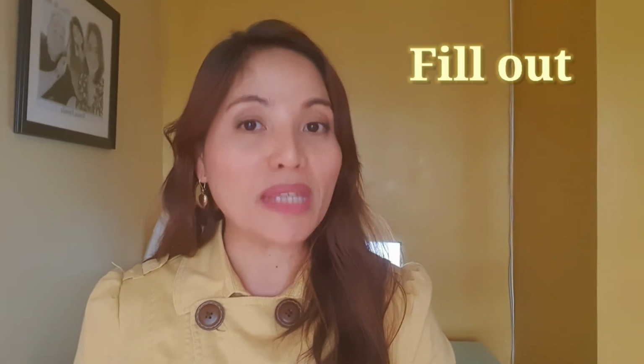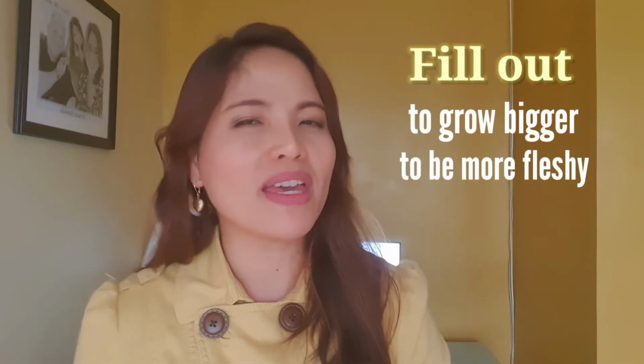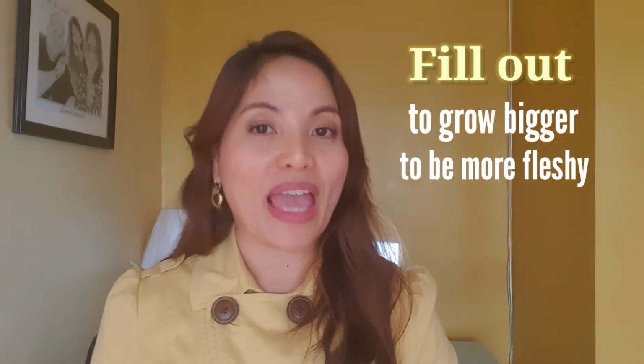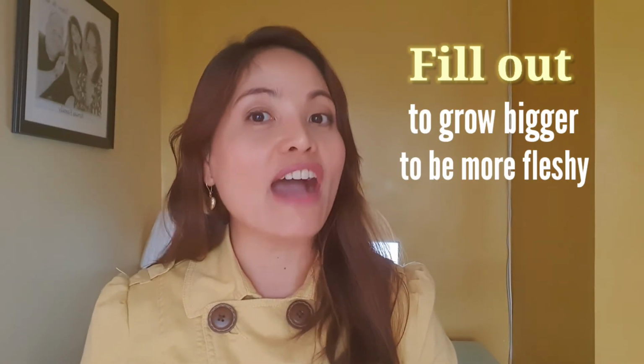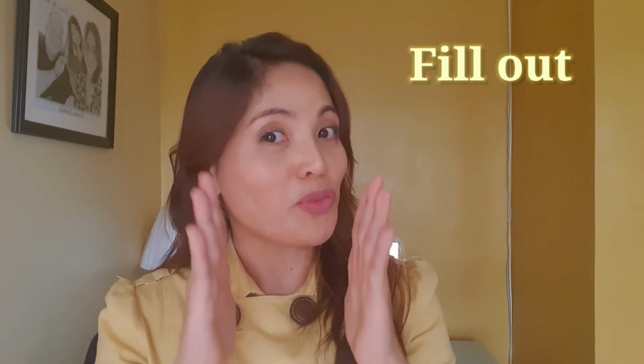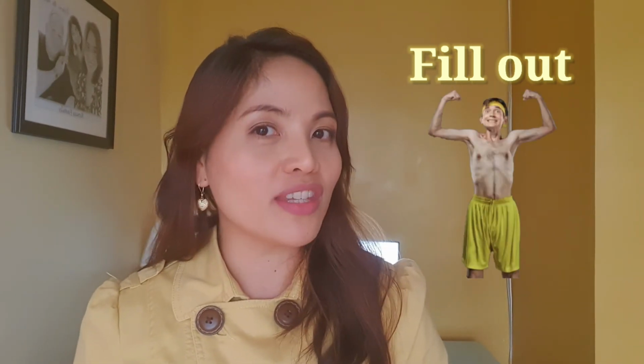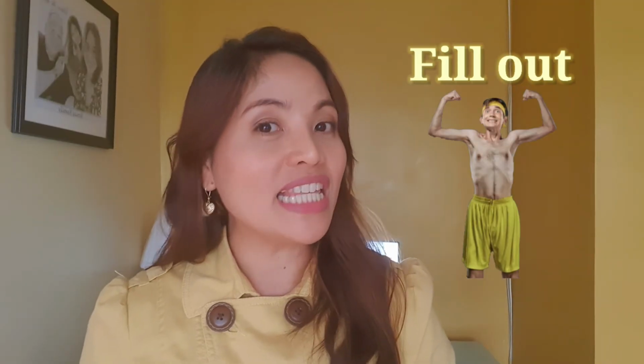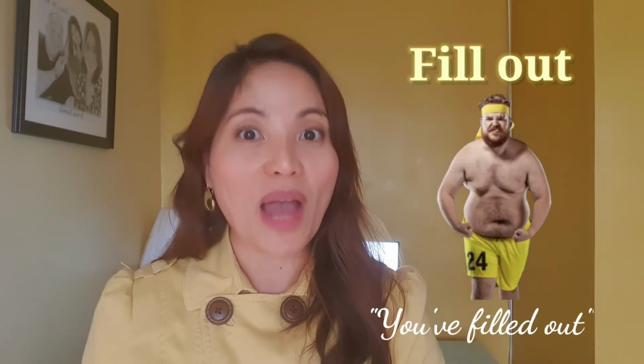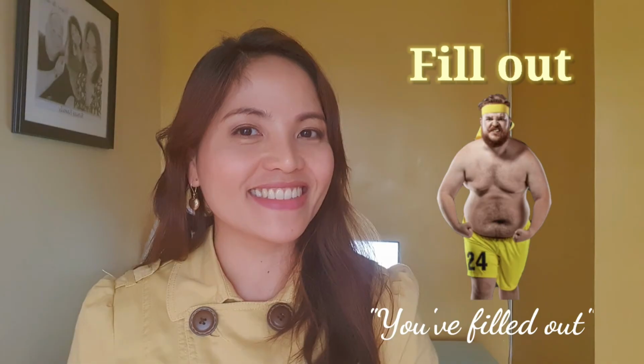Filled out can also mean that someone has grown bigger, maybe fatter or rounder. Say, for instance, you have a friend who used to be really thin and he went to the gym for a couple of months. When you see him again, you can tell him, wow, you've filled out.